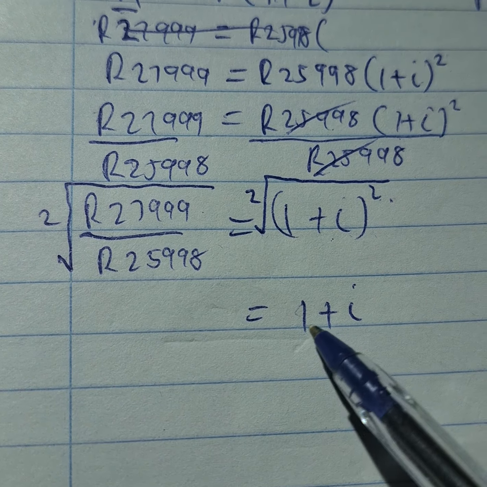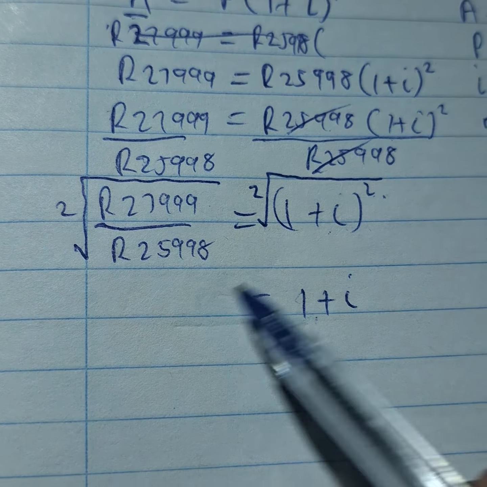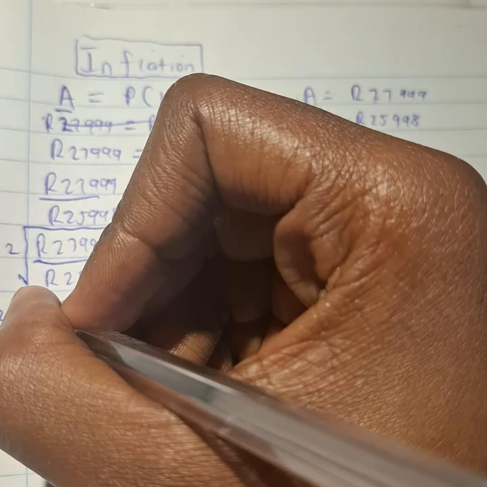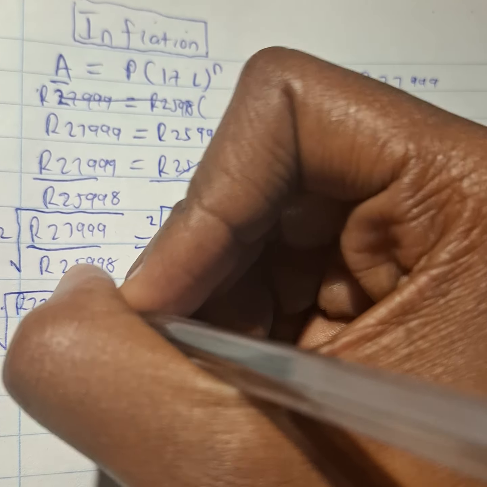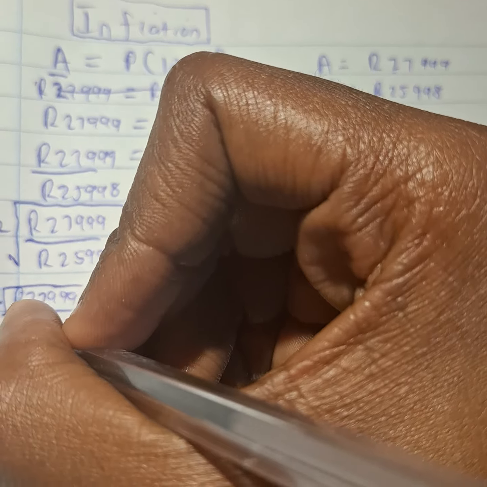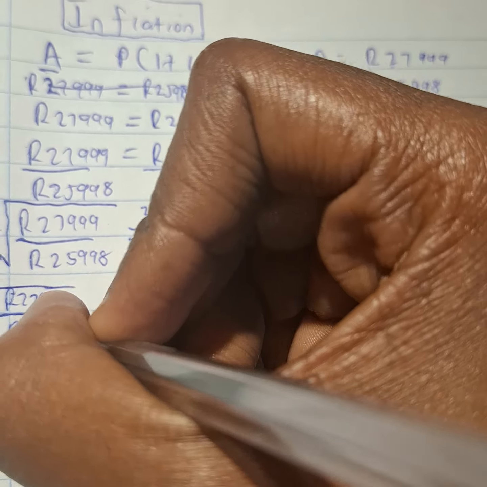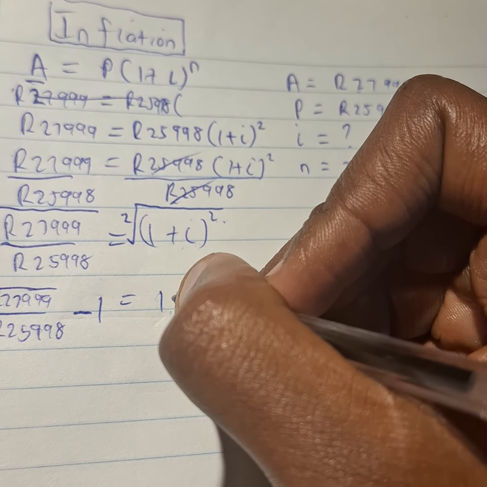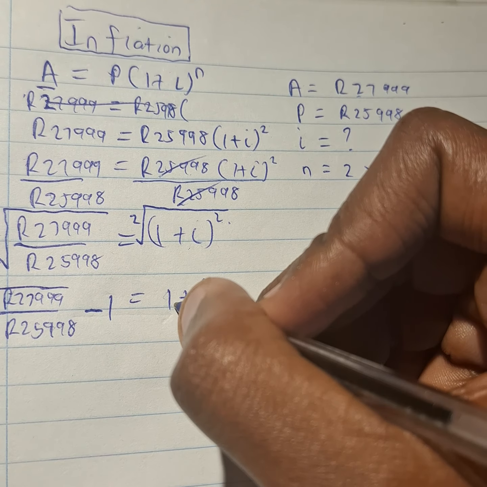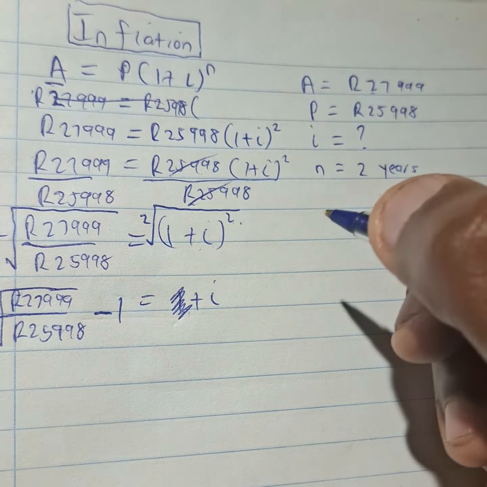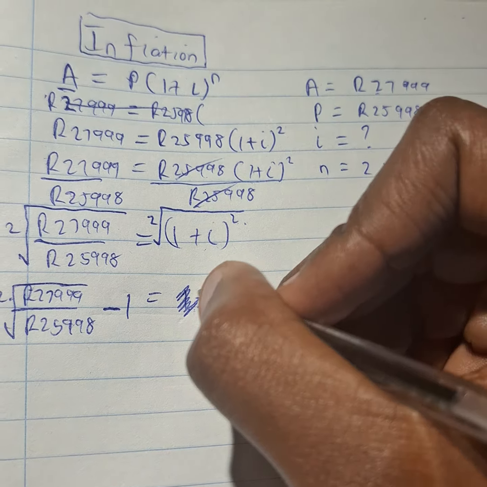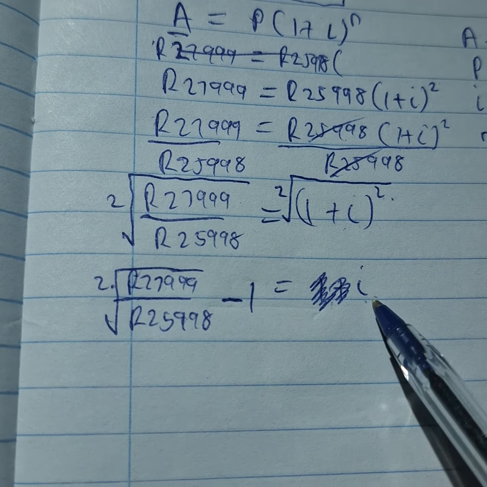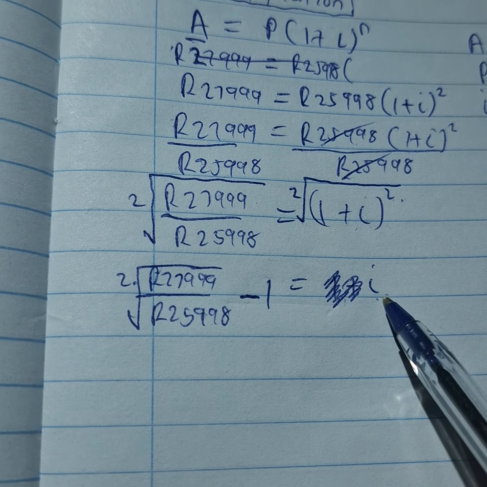Now i can be isolated. I'll take the 1 over, transpose the 1, which will leave me with the square root of 27,999 over 25,998, minus 1. Remember, if I transpose the 1, it is gone. Then I'm left with i alone, guys. I alone. Very important, this thing.